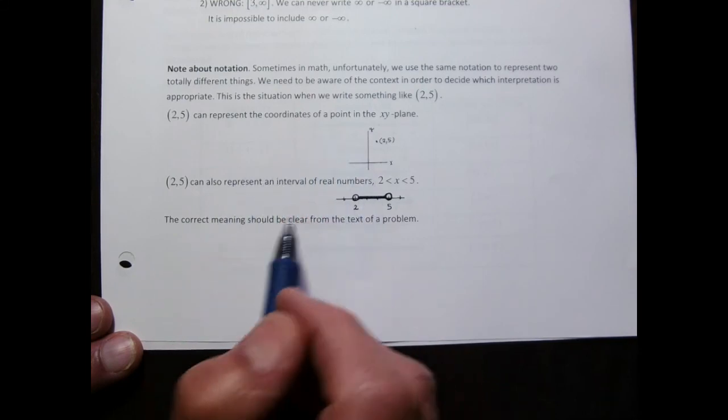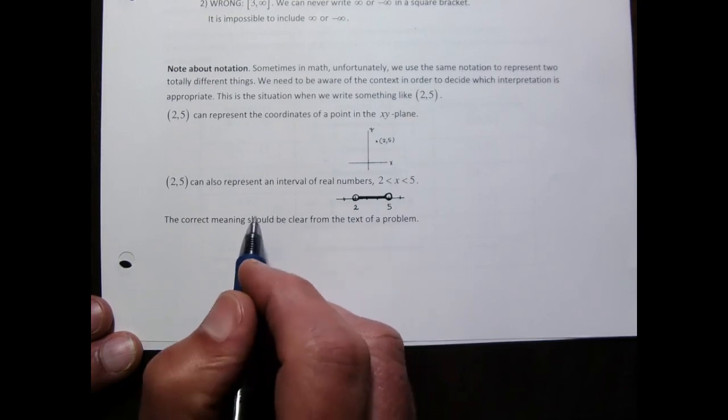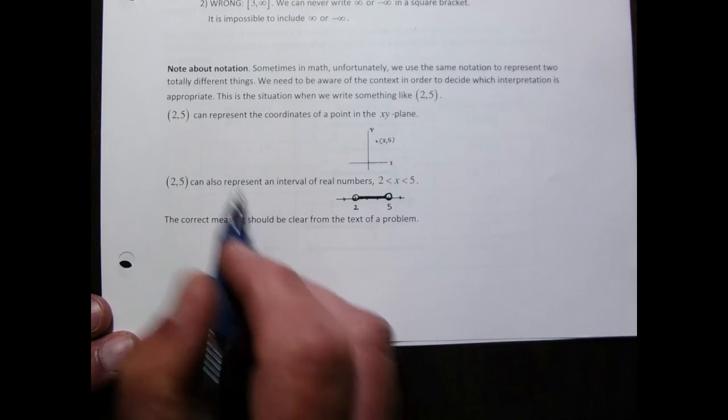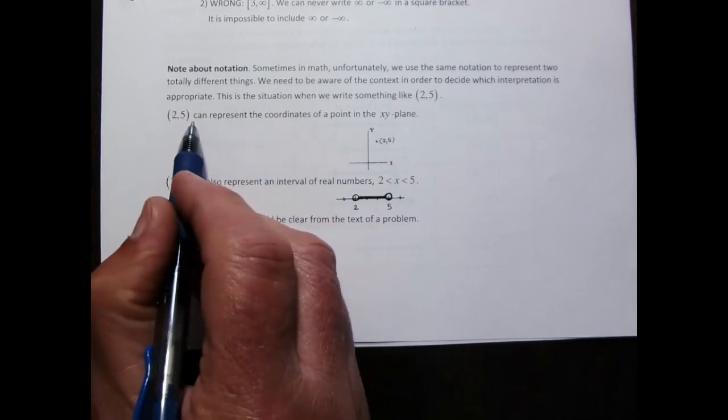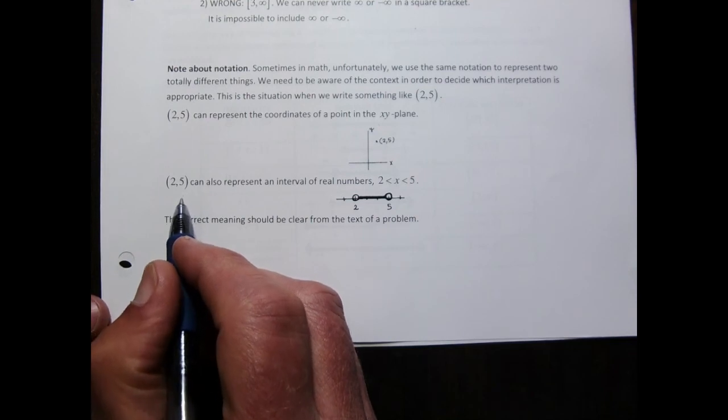And I don't think it's going to be a problem, but you just need to be aware of it and to watch out for it. I think it'll always be clear when we're talking about a point and when we're talking about an interval in this course. And that's it.